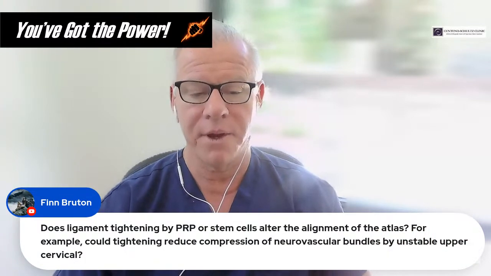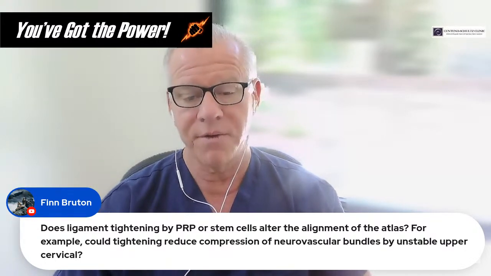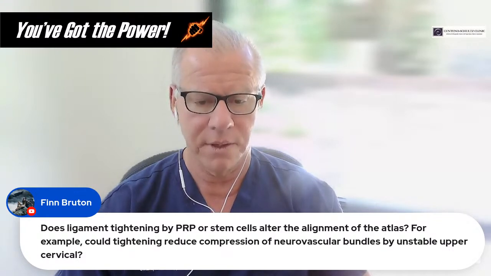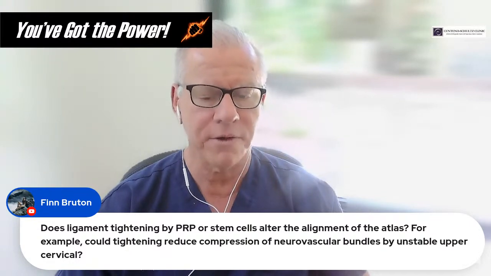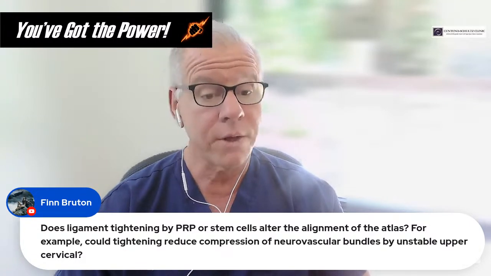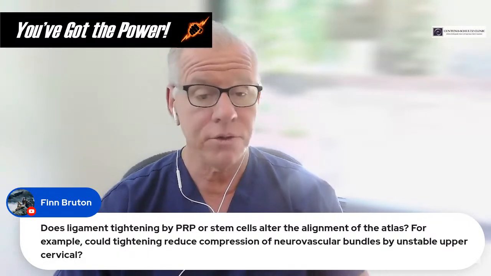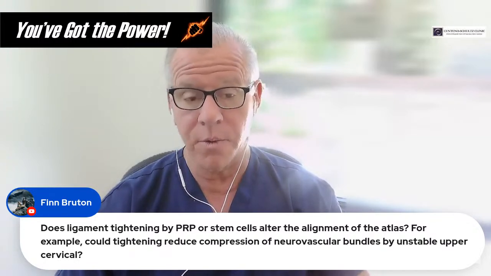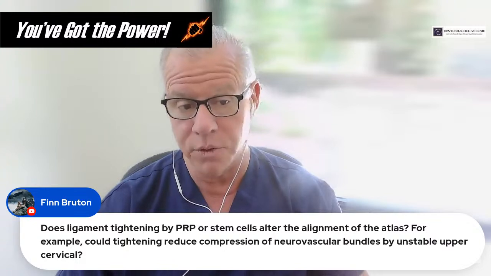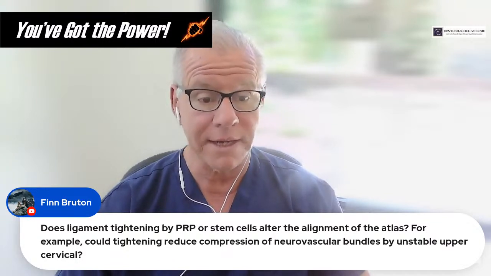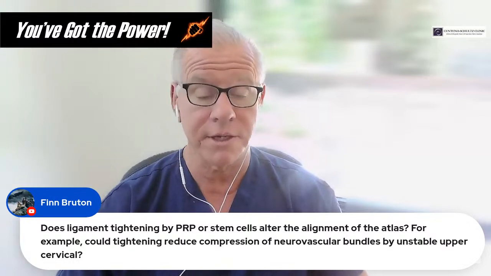Finn, does ligament tightening by PRP or stem cells alter the alignment of the atlas? For example, could tightening reduce compression of neurovascular bundles by unstable upper cervical? So two different questions there. The first one has to do with whether or not tightening ligaments could improve alignment of the atlas. I think you're talking about static alignment. So there are two different concepts. Instability, which would require ligament tightening, is a dynamic concept, so we can only define that by looking at how things move. Our goal there is to improve the excessive motion. As far as the alignment of the atlas, that's going to be a static concept and one not usually associated with instability.